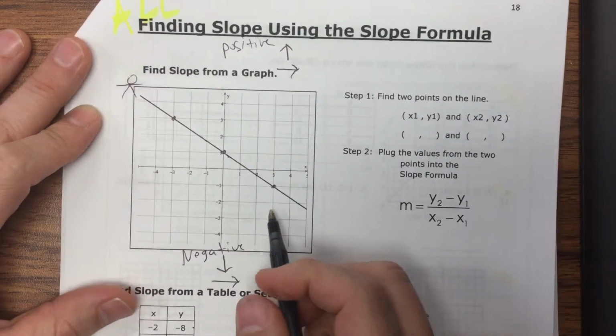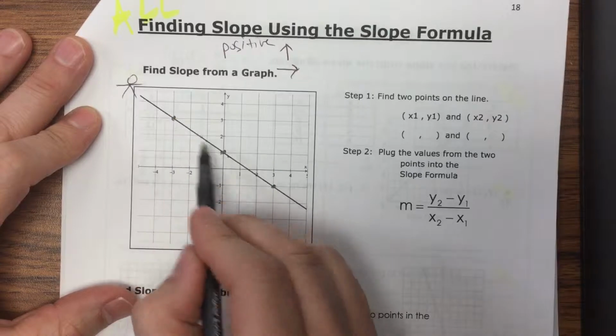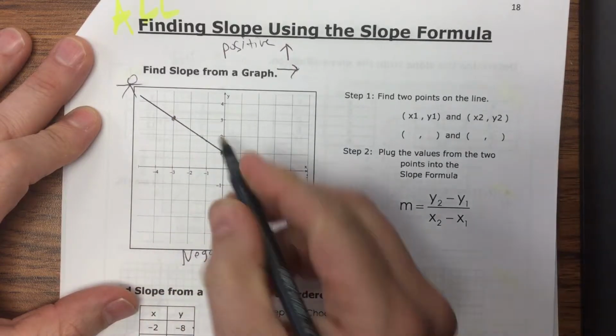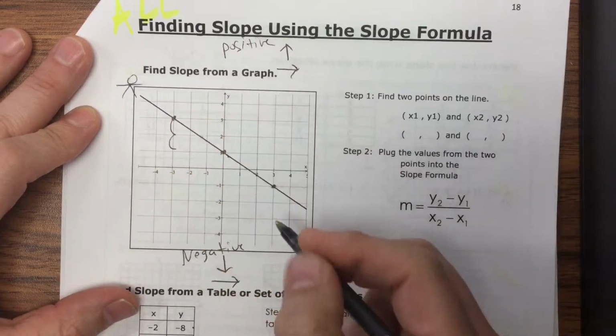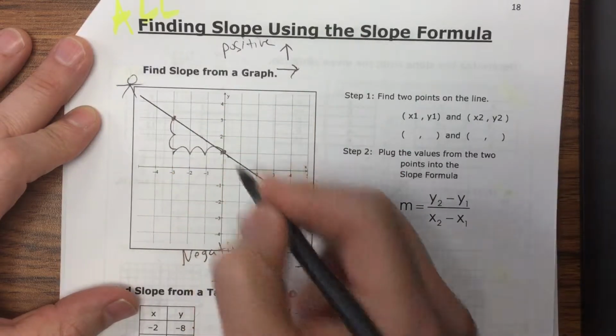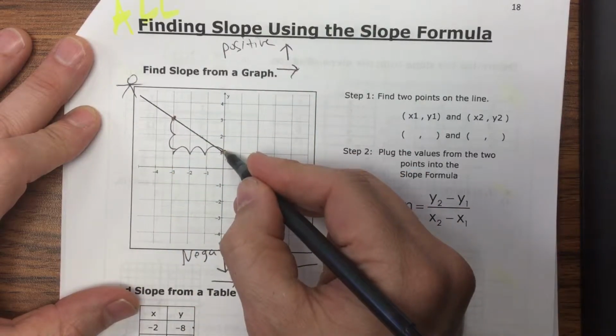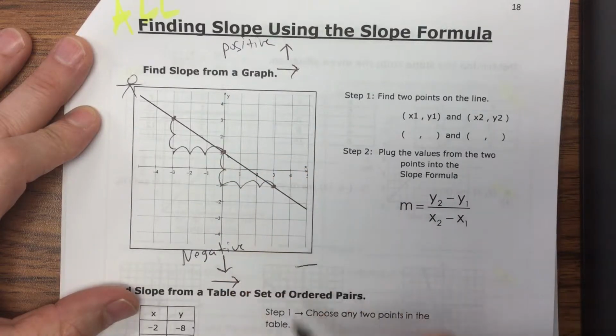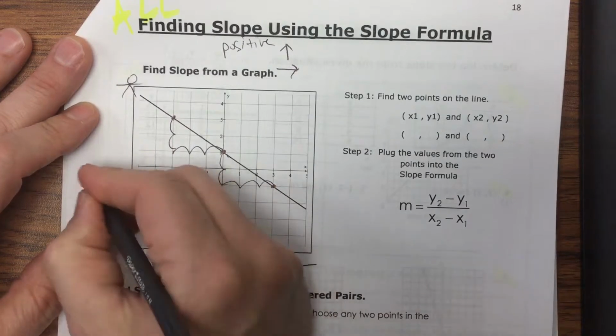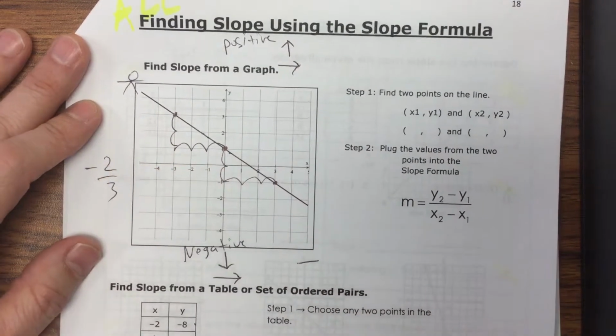Now when I do my counts, I'm going from friendly point to friendly point. Down and right. My counts are 2 down, 3 right. And then check it to make sure you're getting the same number. 2 down, 3 right. Doing it that way, my slope is negative 2/3.